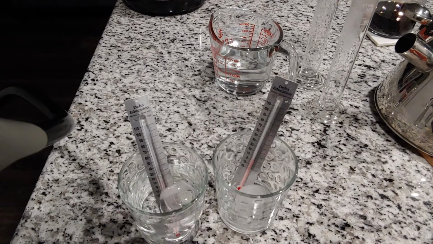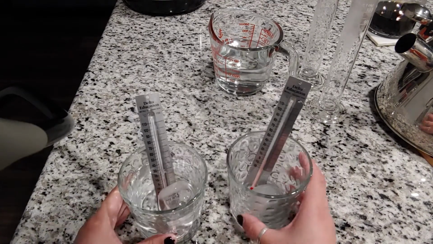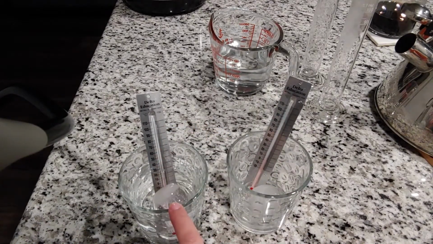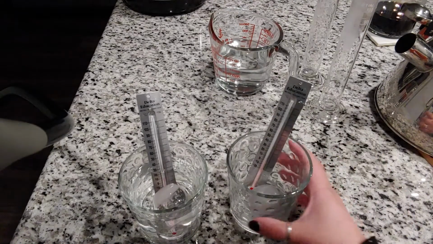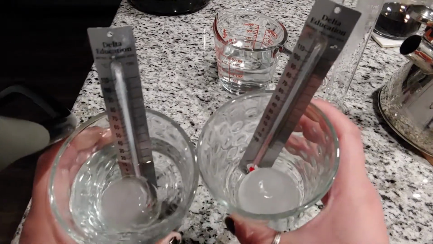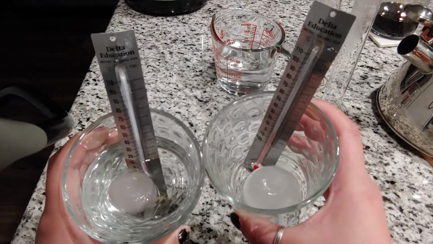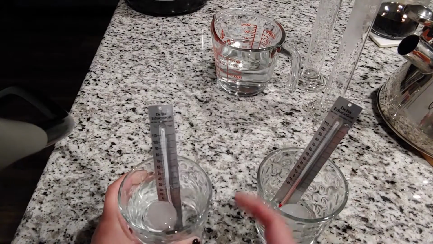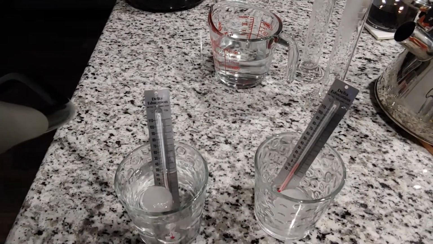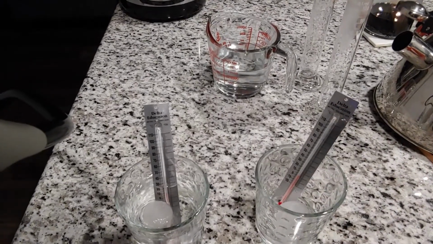So, beaker A has taken the win for experiment number 3. 200 milligrams of water melted the ice much faster than 20 milligrams of hot water. You can already see the difference. All right, so experiment number 3, beaker A, 200 milligrams of room temperature water has melted the ice faster than the 20 milligrams of hot water.